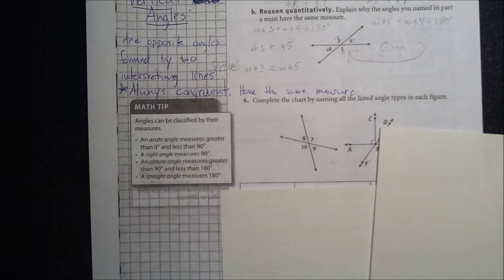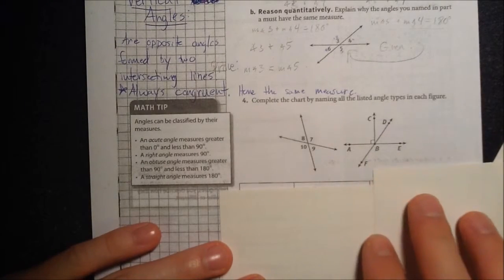An acute angle measures greater than 0 degrees and less than 90. A right angle is 90. An obtuse angle measures greater than 90 and less than 180. And a straight angle is 180 degrees. So there are those 4 different angles once again that we've already talked about in item 1 at the very beginning.